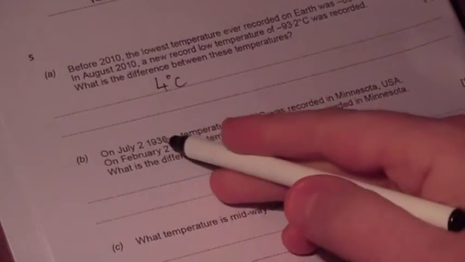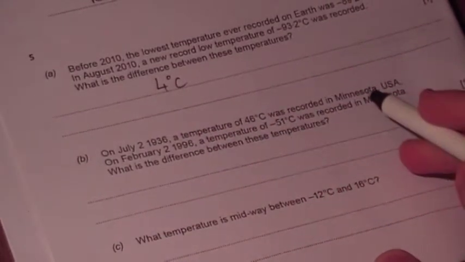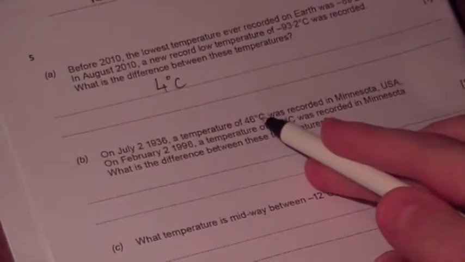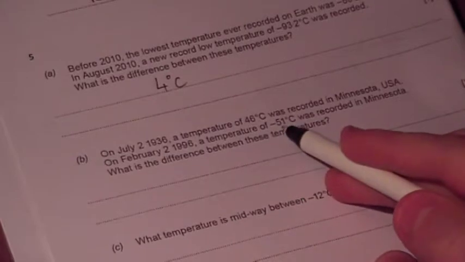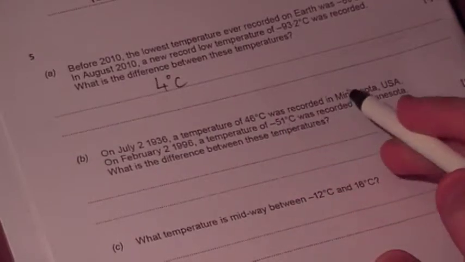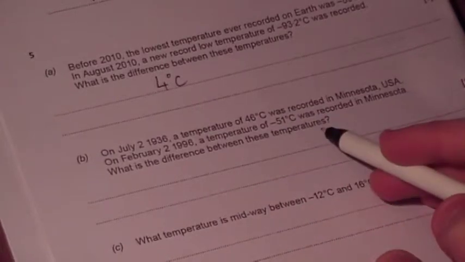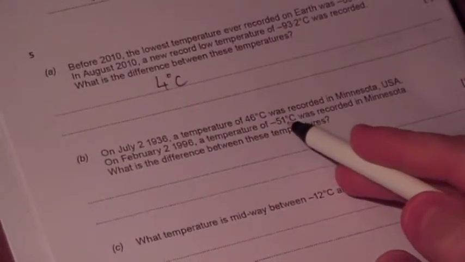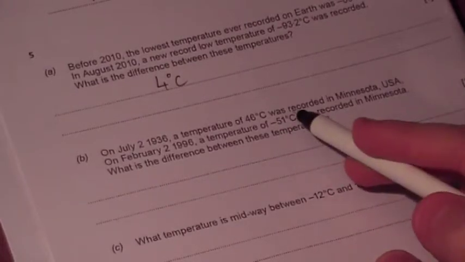On July the 2nd, 1936, a temperature of 46 degrees Celsius was recorded in Minnesota, USA. That's very, very hot. On February the 2nd, 1996, a temperature of minus 51 degrees Celsius was recorded in Minnesota, which is very, very cold. What is the difference between these temperatures? They want you to say 5, because they want you to do 51 take 46, but that's not right.